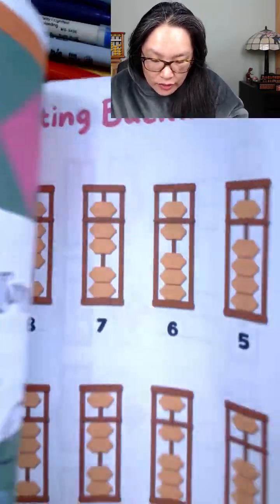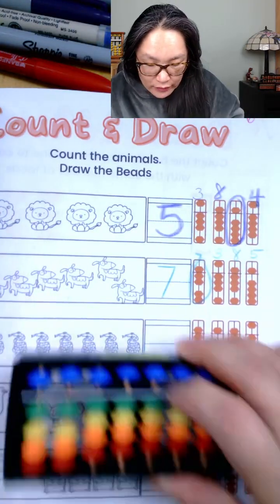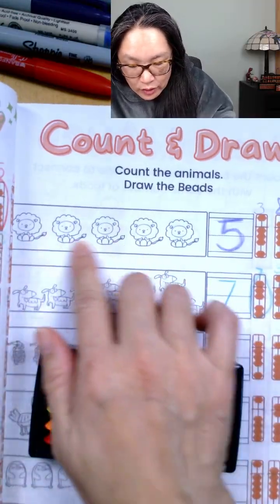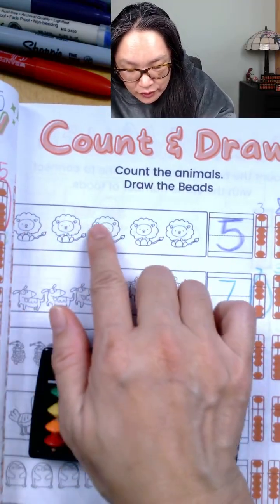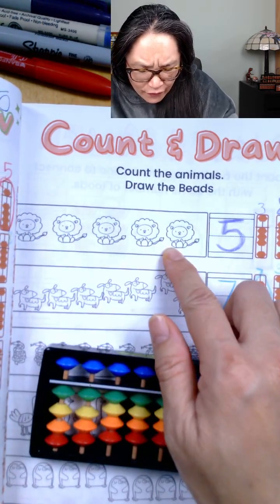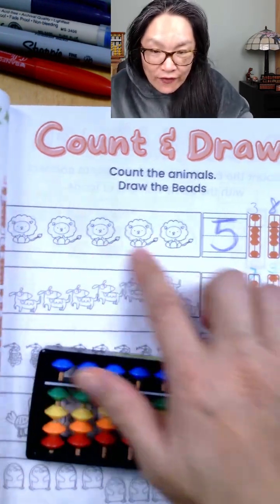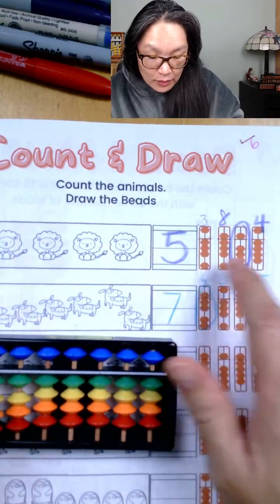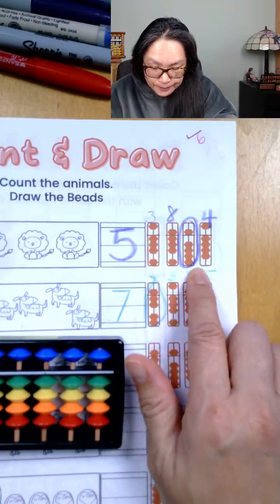They're going to learn how to read the abacus. So this one was trying to get them to understand a 1-to-1. So we have 1, 2, 3, 4, 5. We have 5 lions, right? So I wanted them to write the number. And then here they were supposed to find the number.